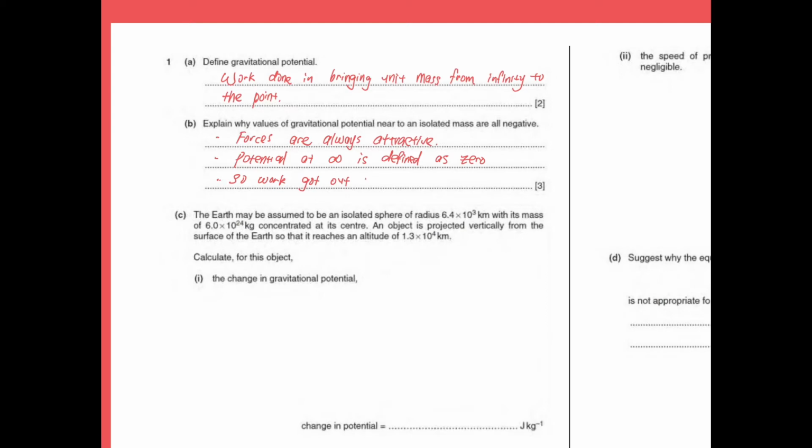Okay, in moving to the point. So you want to move an isolated object from infinity to a particular point which is nearer to the Earth, let's say.